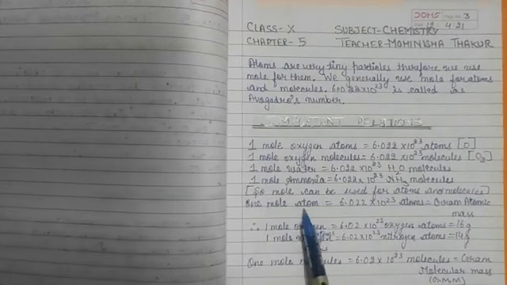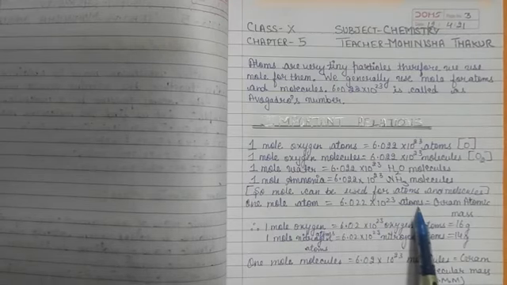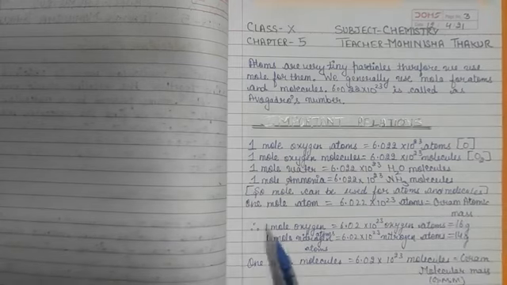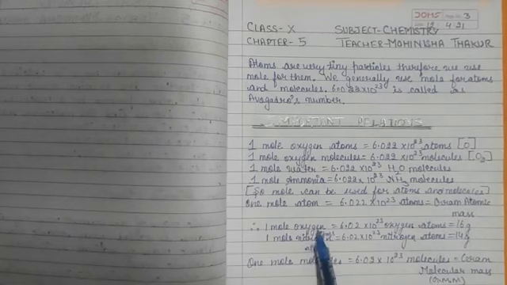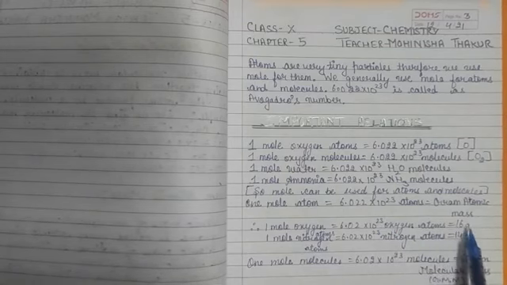1 mole of atoms is equal to 6.022 × 10^23 atoms, that is equal to gram atomic mass. Therefore, 1 mole of oxygen, 6.02 × 10^23 oxygen atoms, is equal to 16 gram.